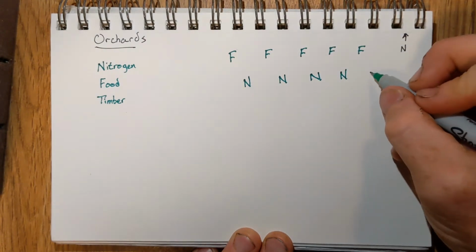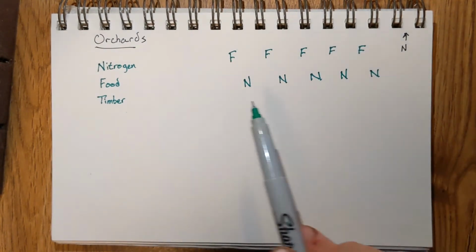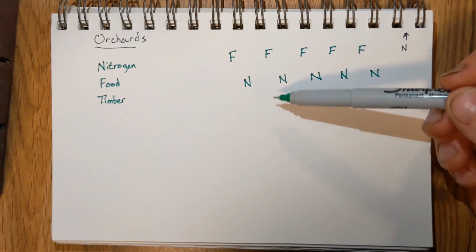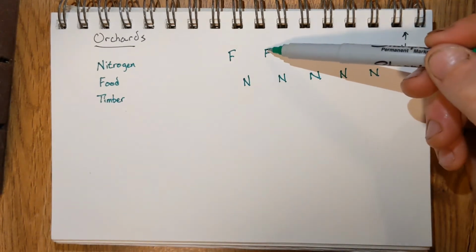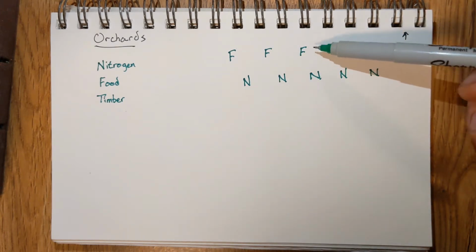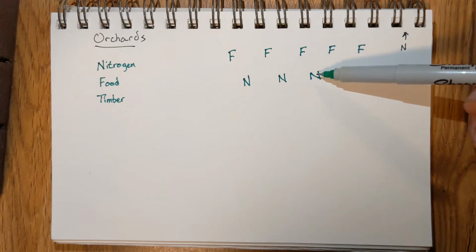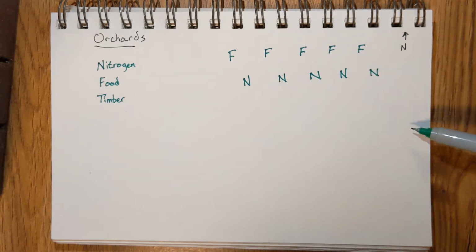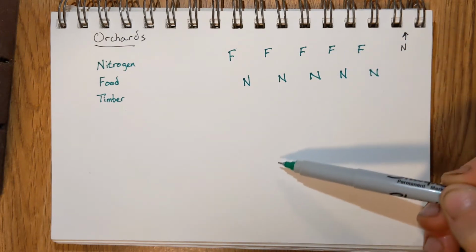So that instead of just one straight line north to south, we are now creating triads of food and nut trees or nitrogen fixers. And we have the ability to go this way or this way.